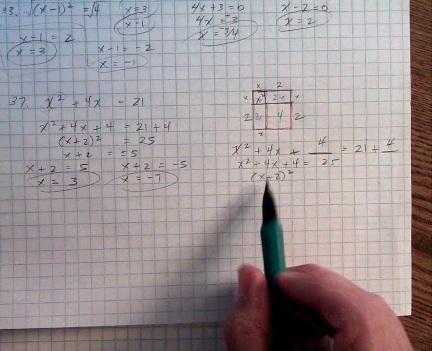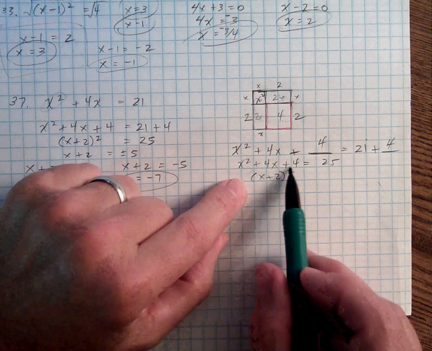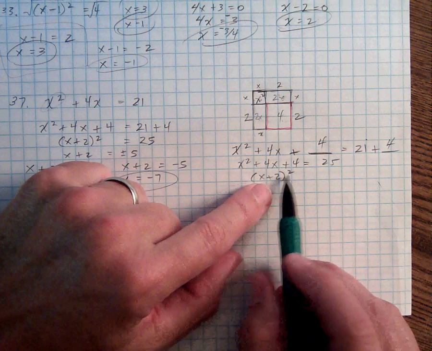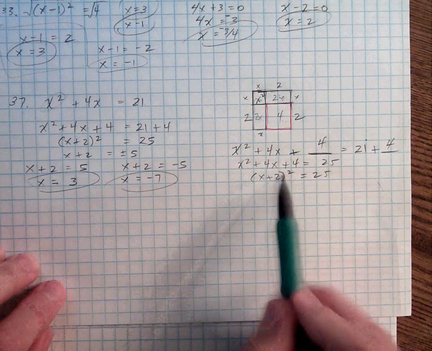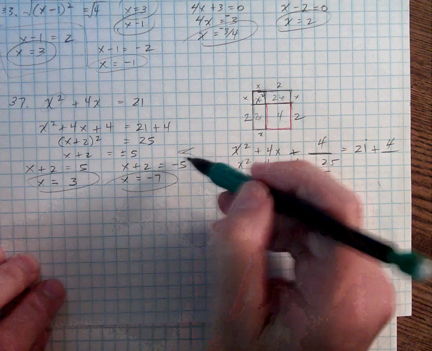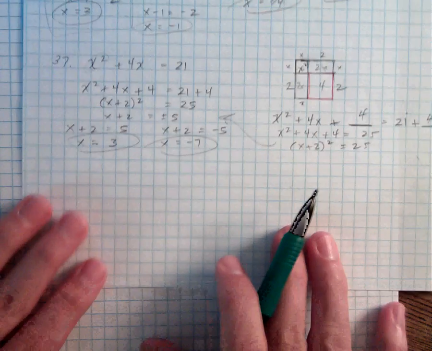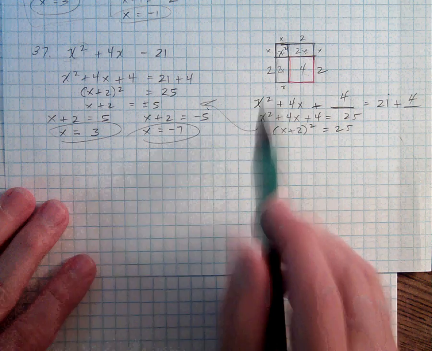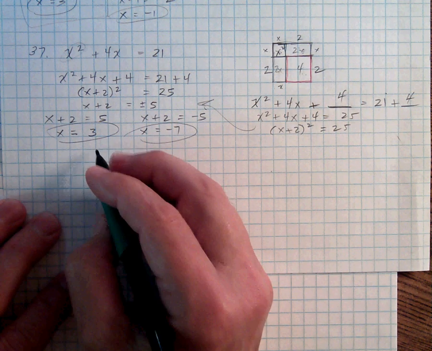You could do x plus 2 times x plus 2, multiply it out, and you will get this, right? Just if you want to convince yourself. And then from there on out, you just follow what I did over here. So that's the method of completing the square. So I'll do another one without the geometry part. I'll just follow the steps.